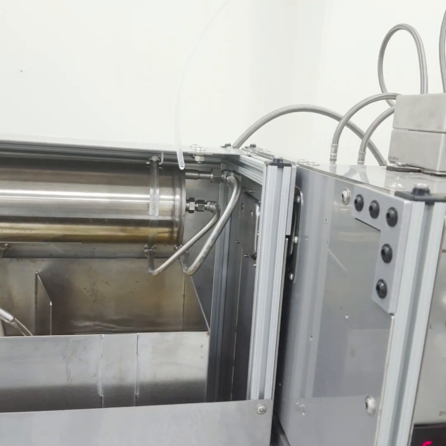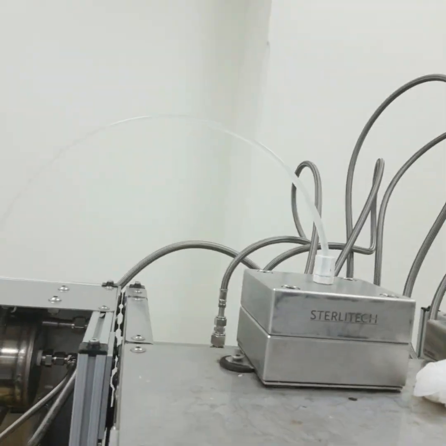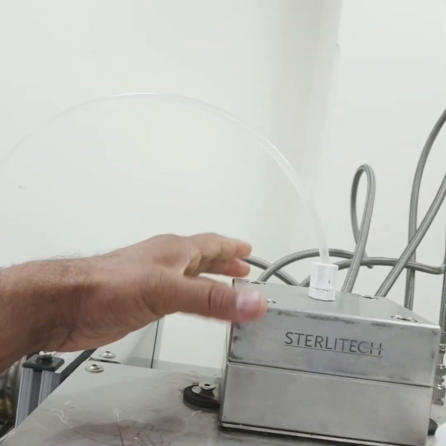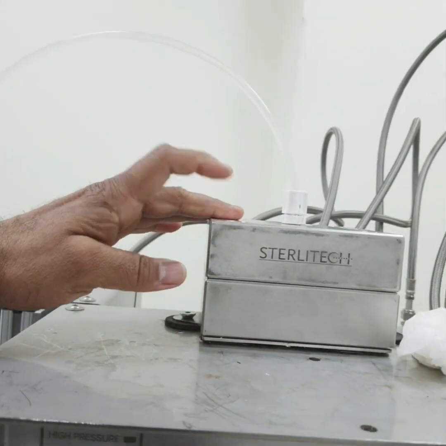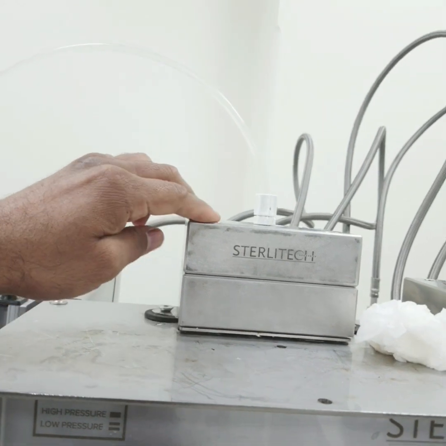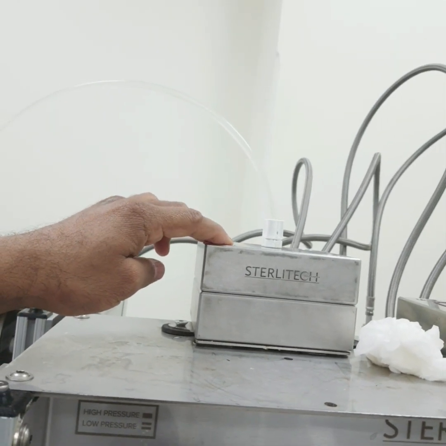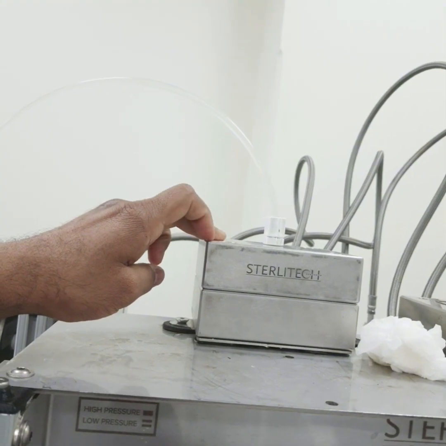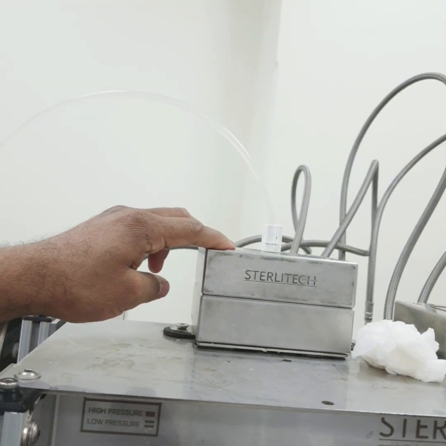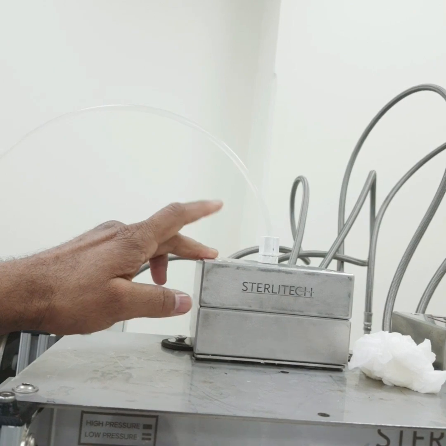So in the last one we saw that first of all we were putting the membrane here. So the membrane is already coupled here, inside the assembly. First of all we have to wait for a couple of minutes so that the flow becomes normal, or for compaction.